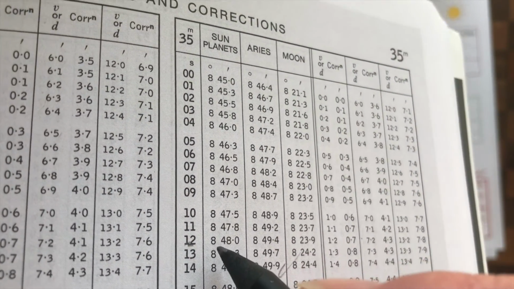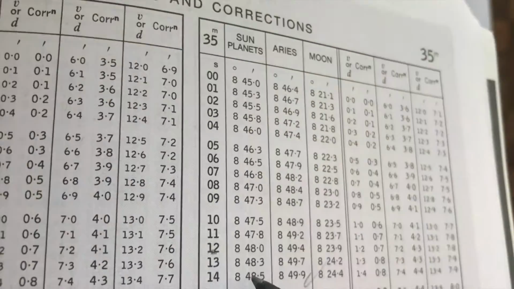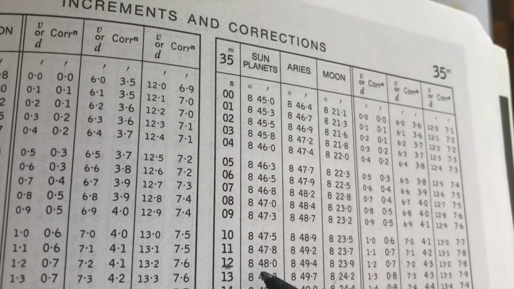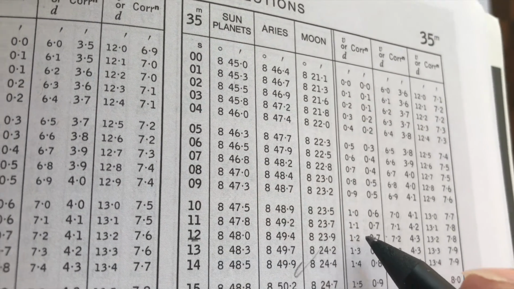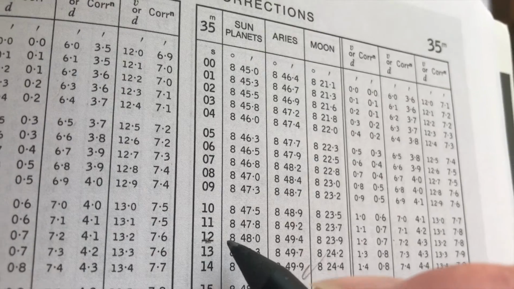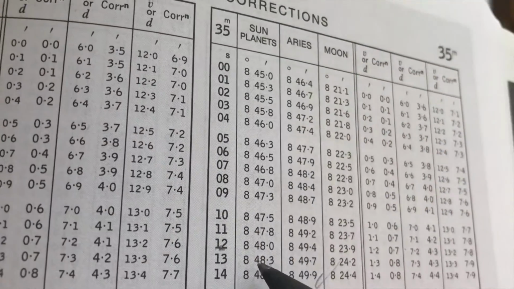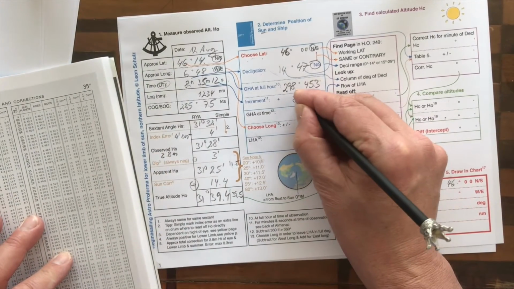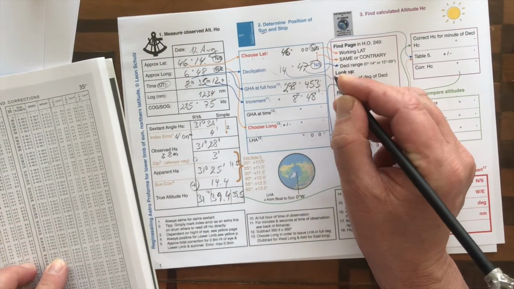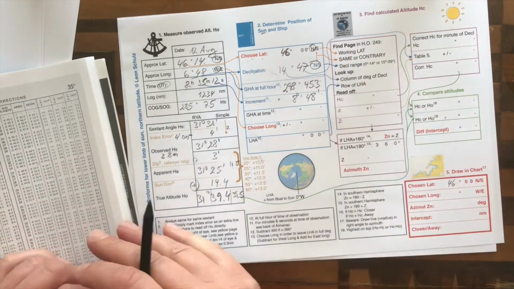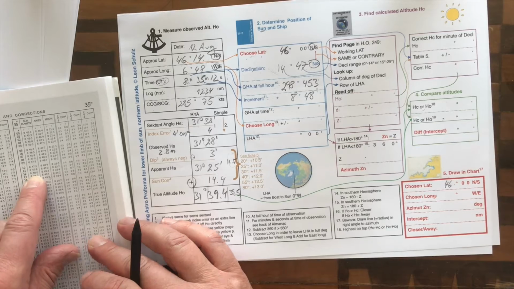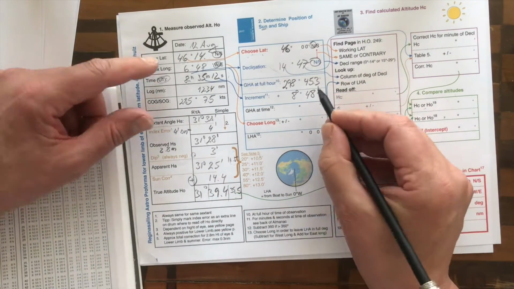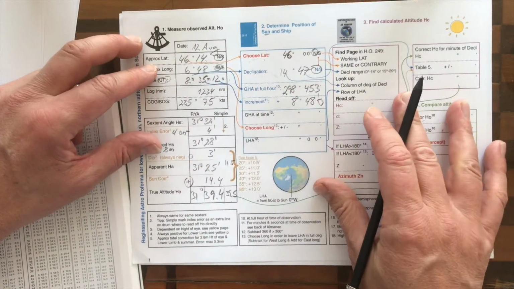So this is the increment for the sun and planets. You see that it says for sun and planets: 8 degrees and 48 minutes. Some other bodies here have some other increments, but we are with sun and planets. 8 degrees and 48 minutes. So that is the increment. 8 degrees and 48.0 actually. This is the increment for the minutes and the seconds.